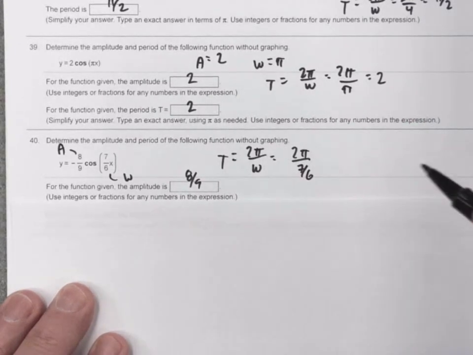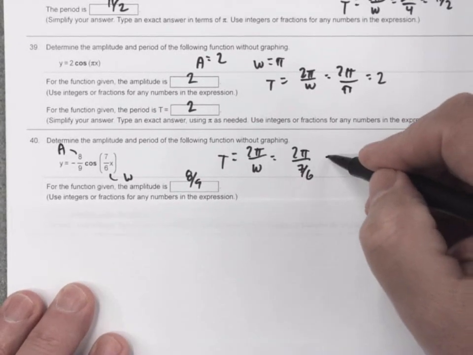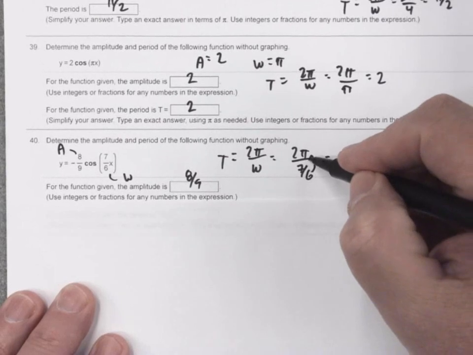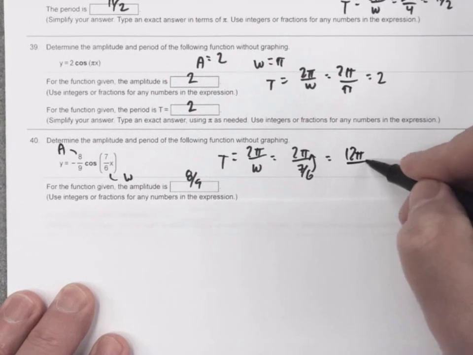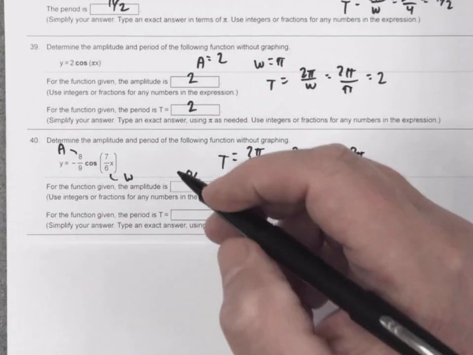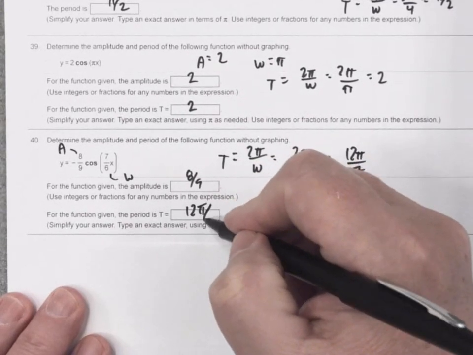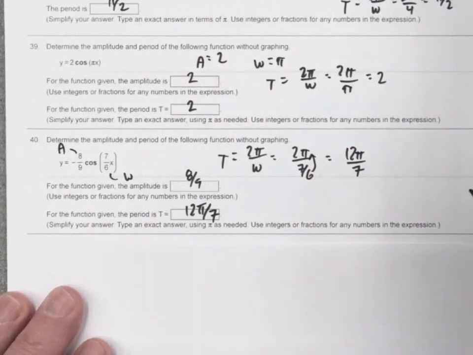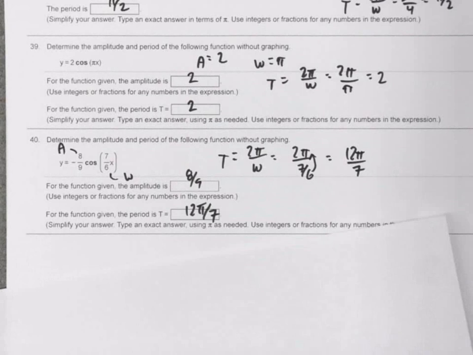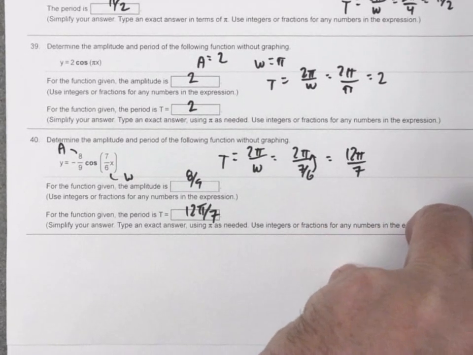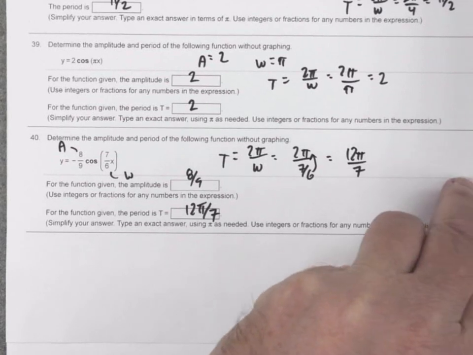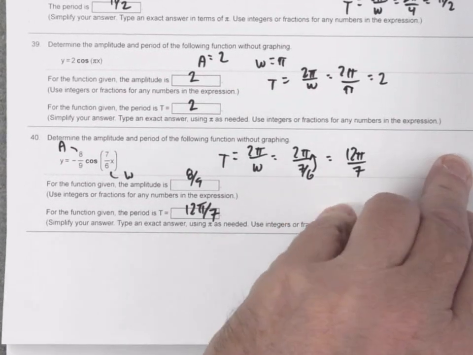Here we have a complex fraction. What happens is the 6 goes up to the top, so 6 times 2 pi, 12 pi over 7. That should be the period. So you can see these aren't too difficult. You just take the equation you're given, and by looking at the standard equation, you can figure out what you need and go from there.